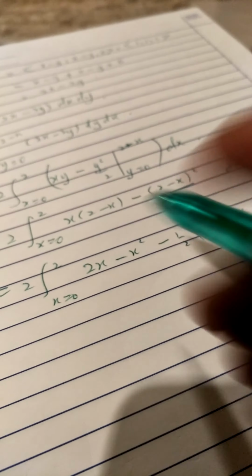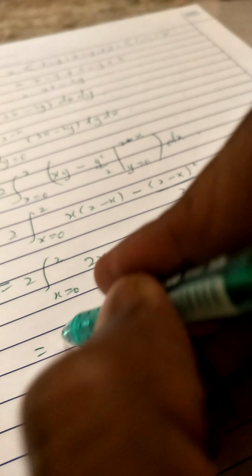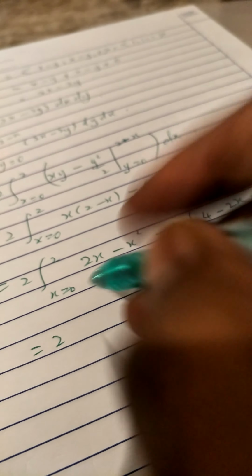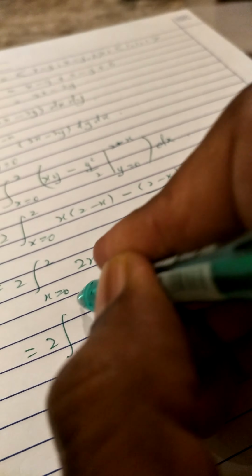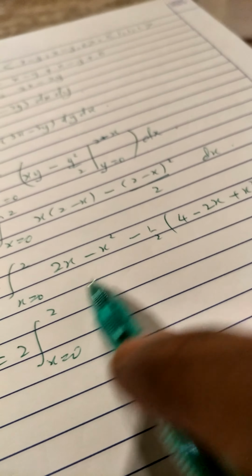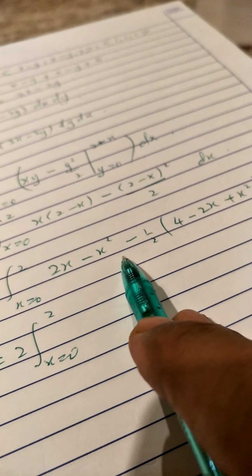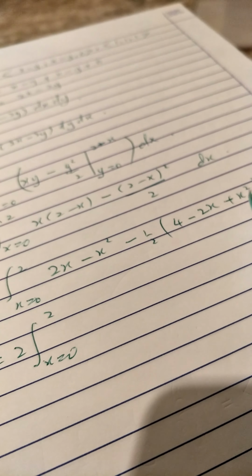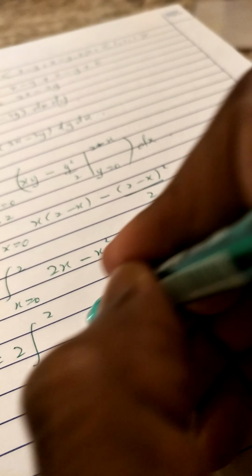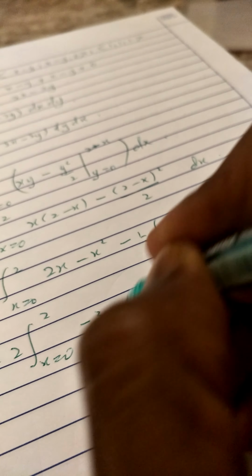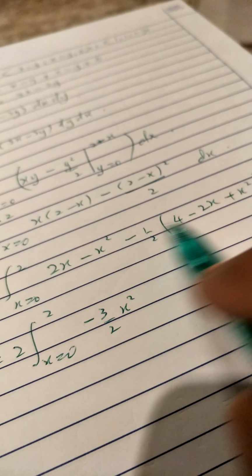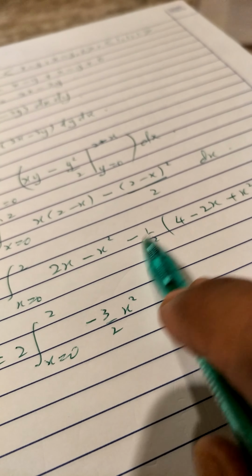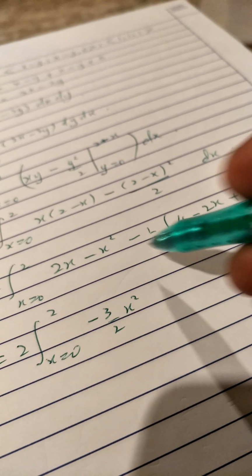Okay, so this is equal to 2, x from 0 to 2, x squared minus x squared. This is minus half, so minus 3 over 2 x squared. Then we have 2x here plus x, so plus 3x.